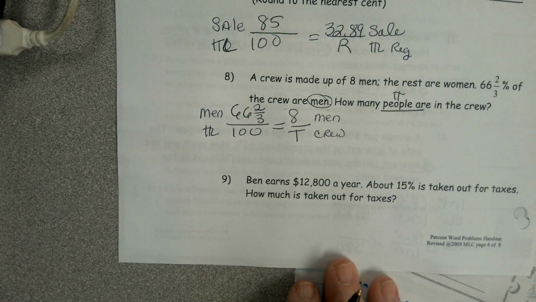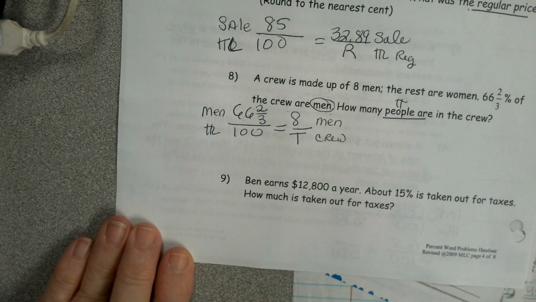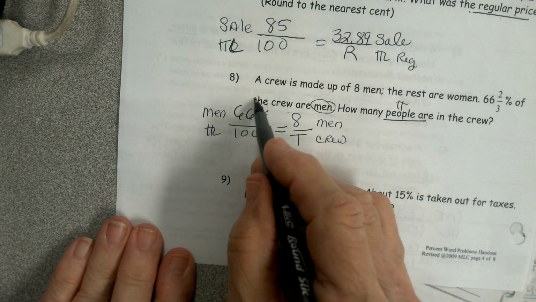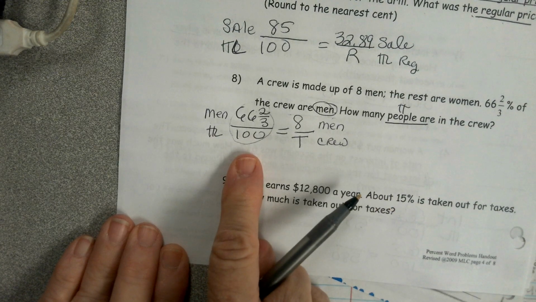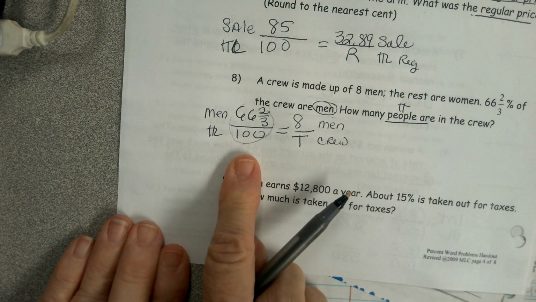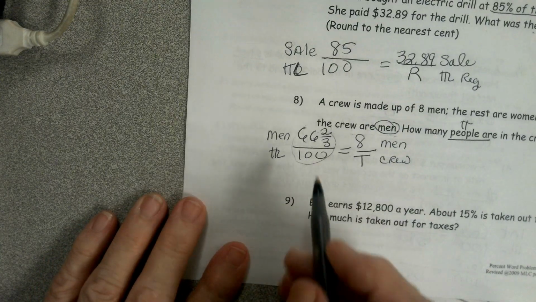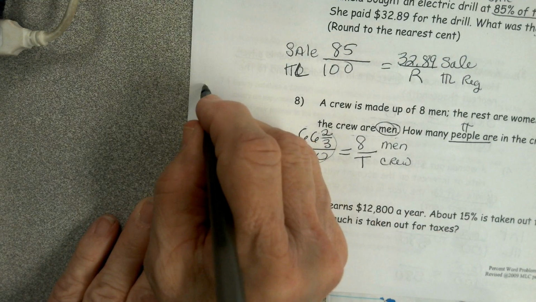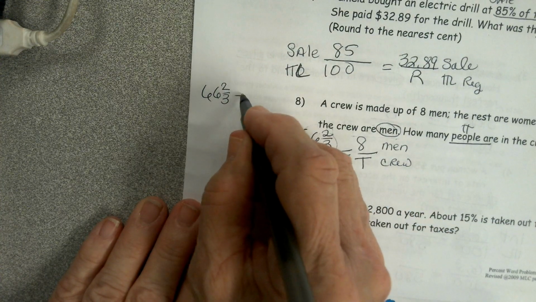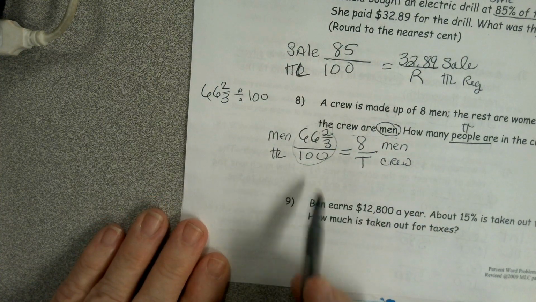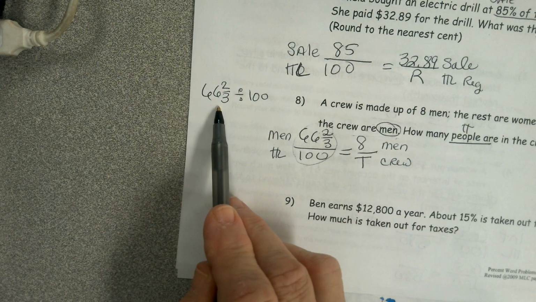Okay, so again, word problems. And then on this one, I'm going to do this one more time. I'm just going to take this by itself because you need to start learning what this number will always be. And once you learn that, you don't have to cross multiply with that fraction again. So I'm going to go over here. 66 2/3 divided by 100. Do you agree that's what that says? Okay. What should I do with this if I'm working with a fraction?